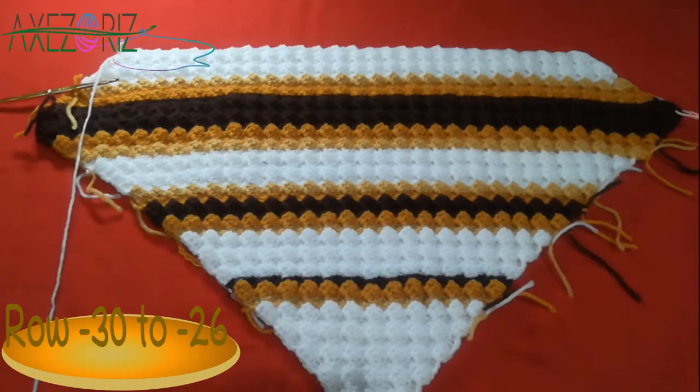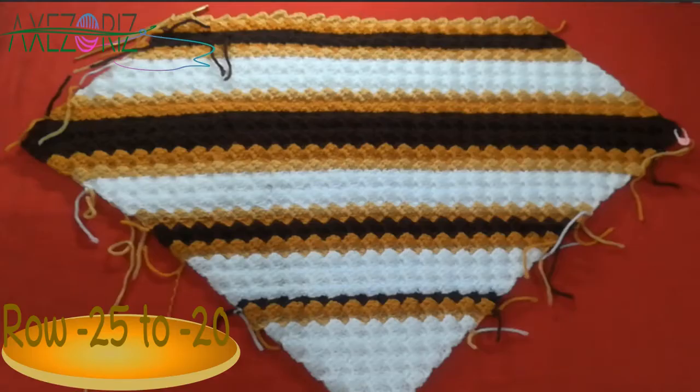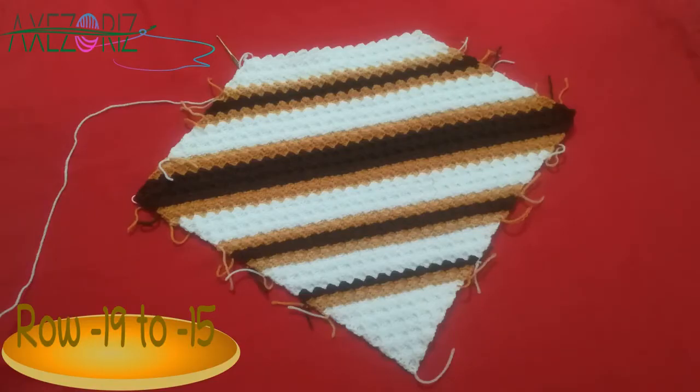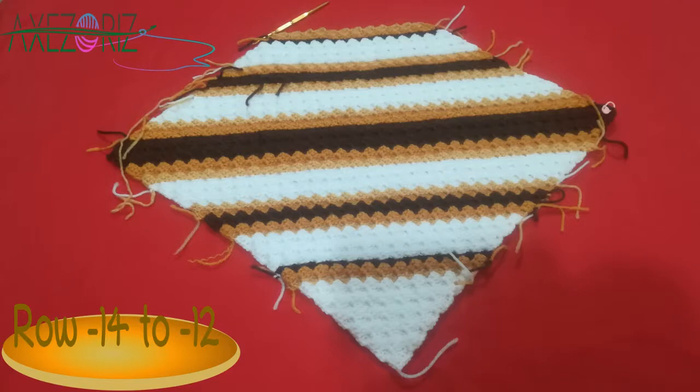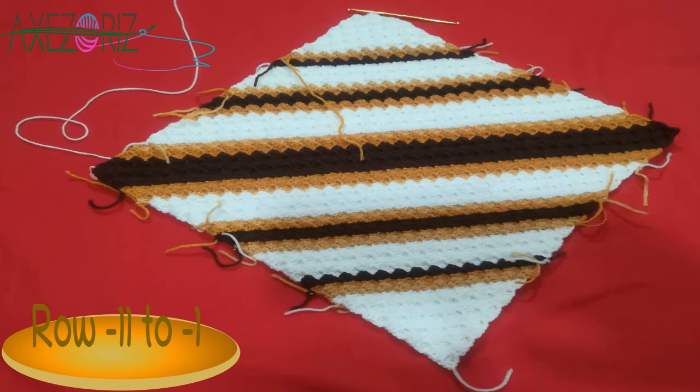And let's take a look at our project section by section. Row negative 30 to row negative 26. Row negative 25 to row negative 20. Row negative 19 to row negative 15. Row negative 14 to negative 12. And the last is row negative 11 to row negative 1.